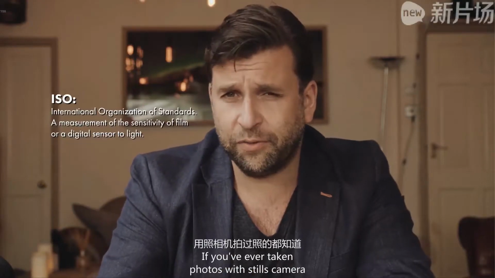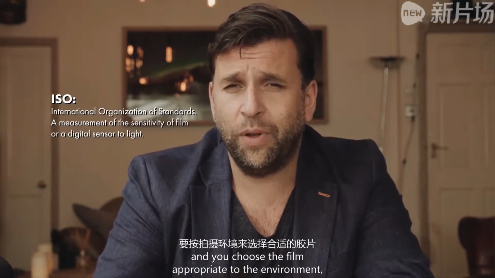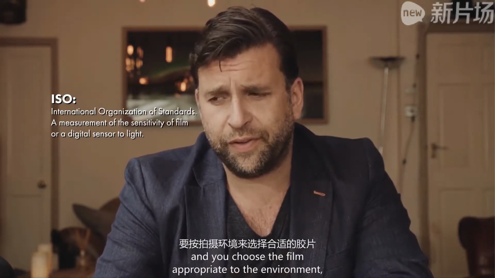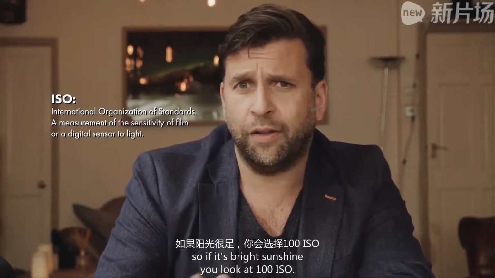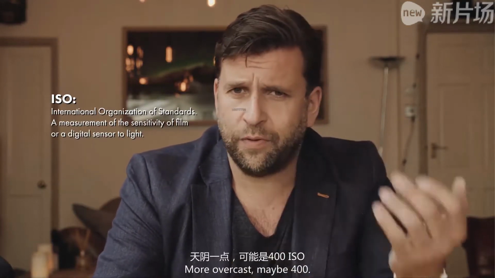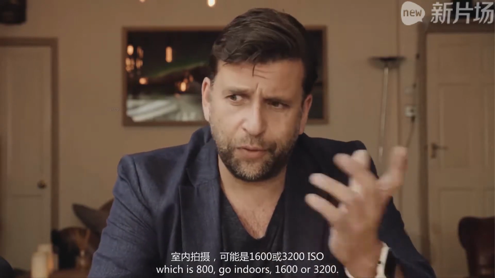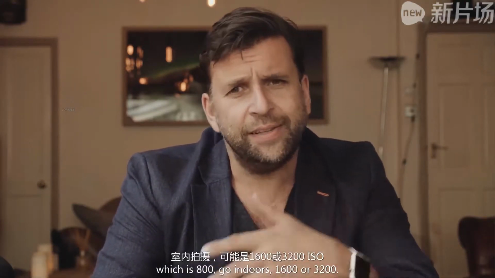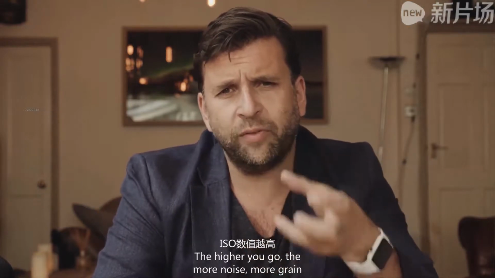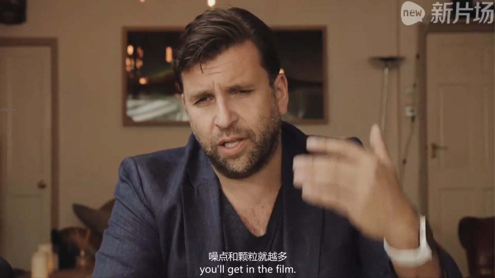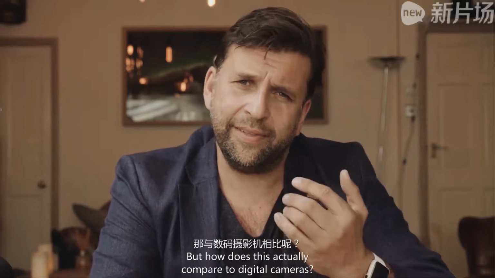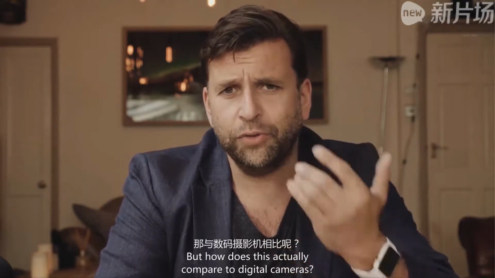If you've ever taken photos with a stills camera and you choose the film appropriate to the environment, so if it's bright sunshine, you're looking at 100 ISO, more overcast, maybe 400, and it gets a bit darker, you're looking at some film which is 800, go indoors, 1600 or 3200. The higher you go, the more noise, the more grain you'll get in the film. The lower, the cleaner. But how does this actually compare to digital cameras?